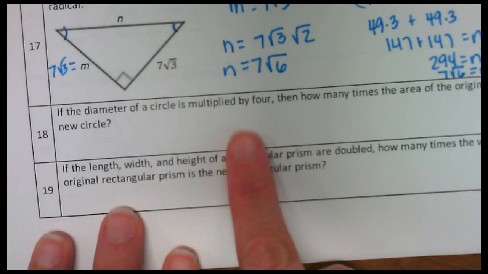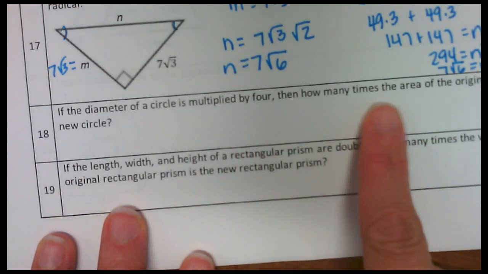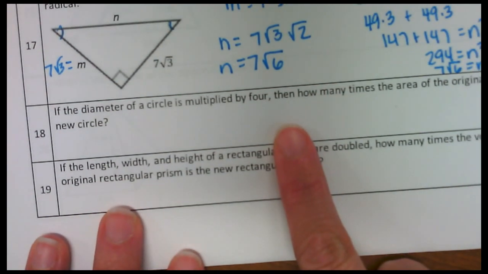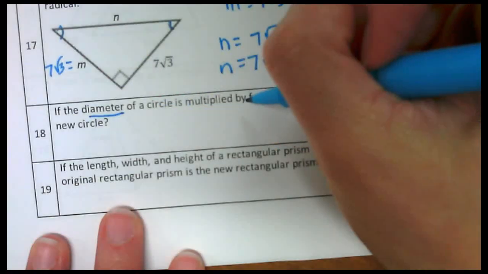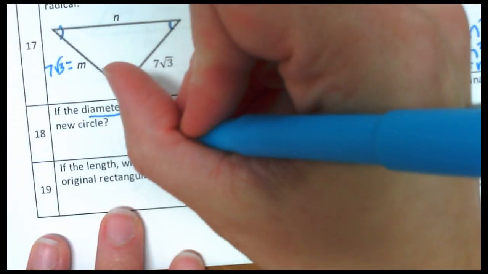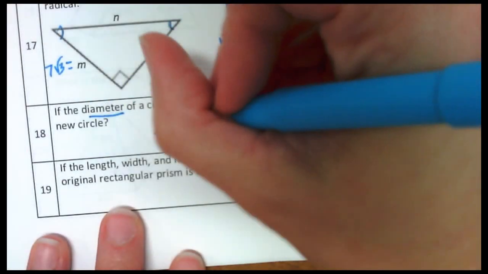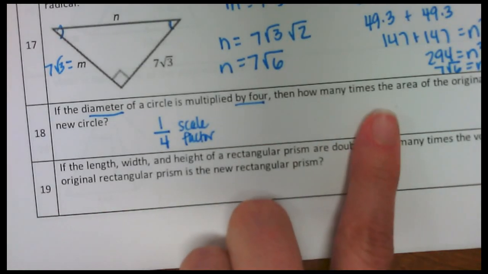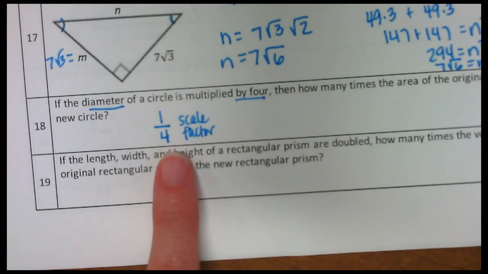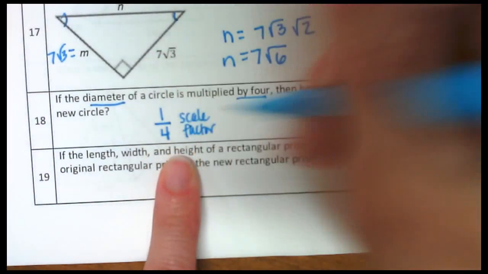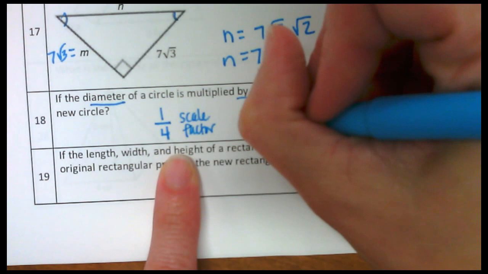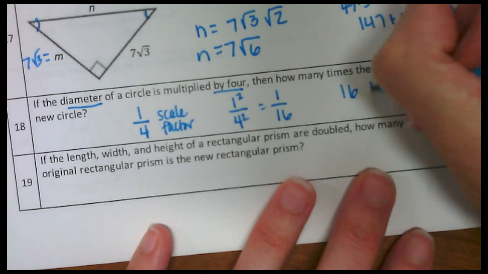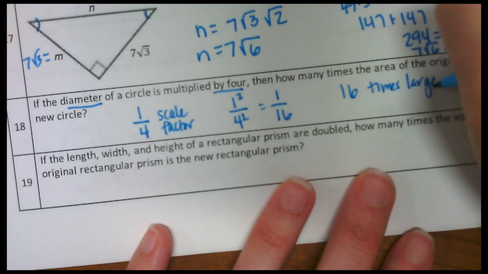Next one says, if the diameter of a circle is multiplied by 4, then how many times the area of the original circle is the new circle? So if a diameter is multiplied by 4, that's telling me the original to the new one is 1 to 4. That would be our scale factor. So how many times the area of the original is to the new? To figure that out, we take this value and we square them. So it's going to be 1 to 16. So it would be 16 times larger.